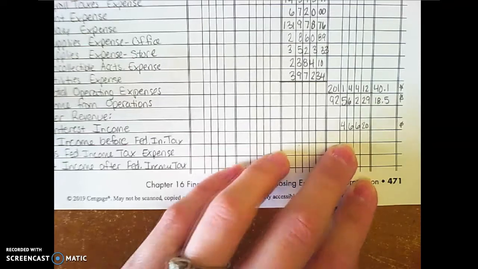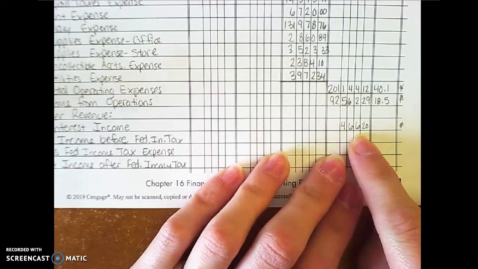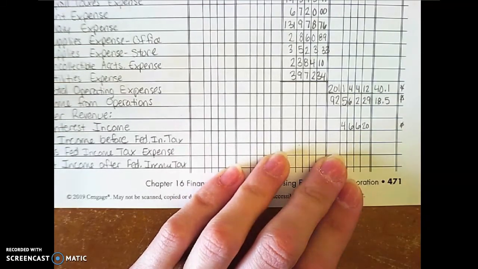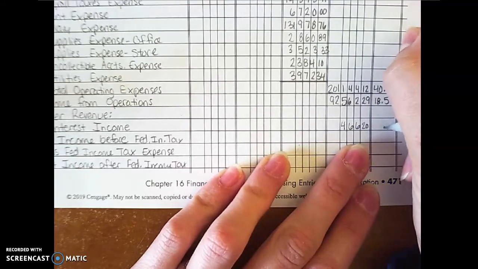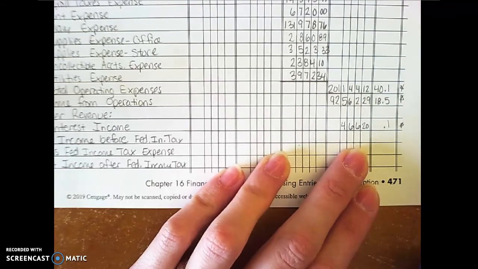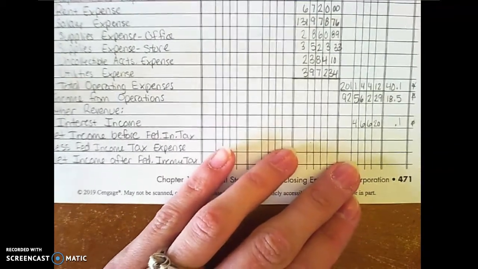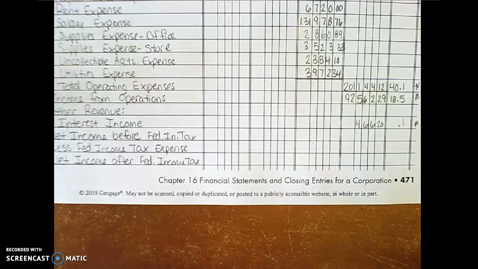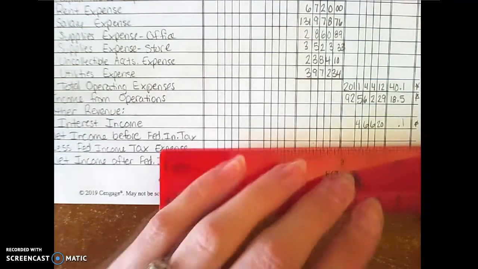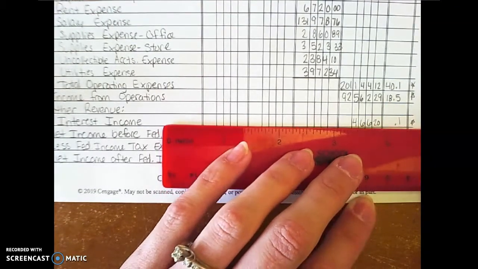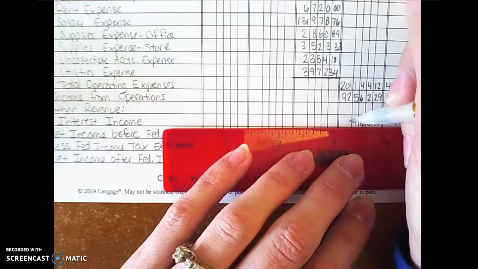If you calculate your percentage, $466.20, divide that by the amount of your net sales, which was $501,425.59. This is only going to be 0.1%. Now let me adjust this here. There we go. Now to calculate our net income before federal income tax, we will need to draw another single line.